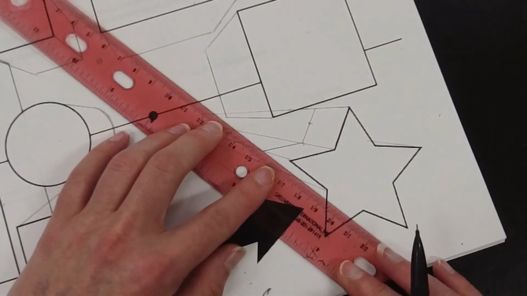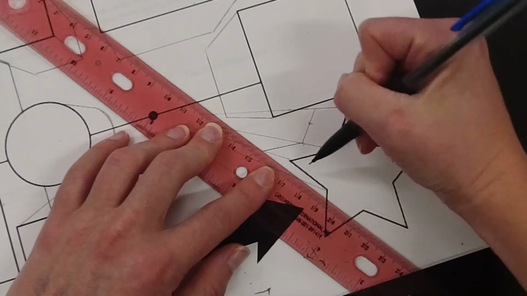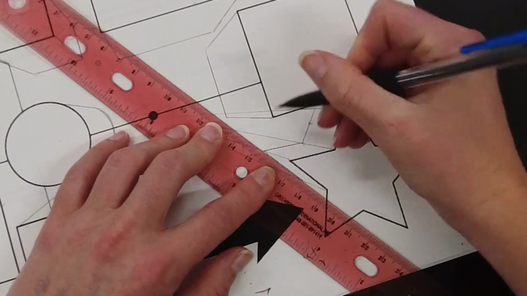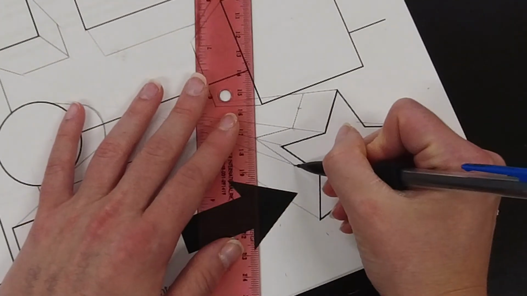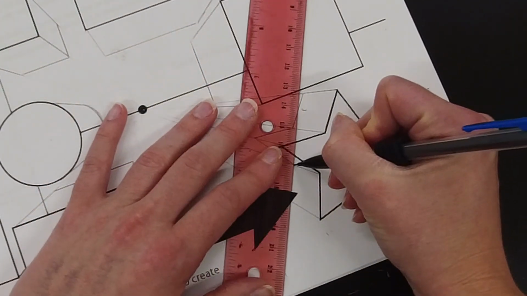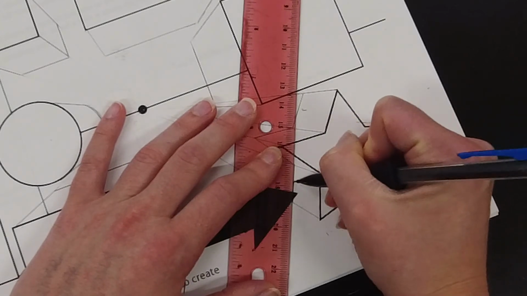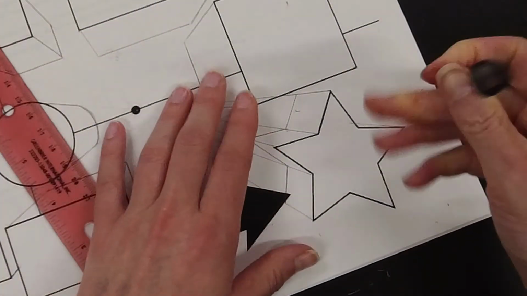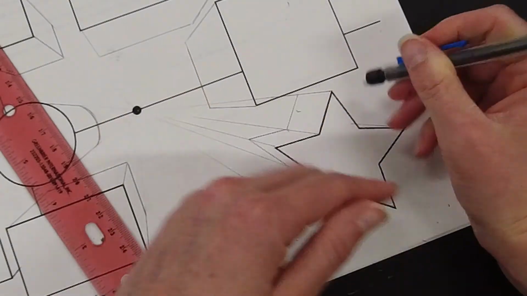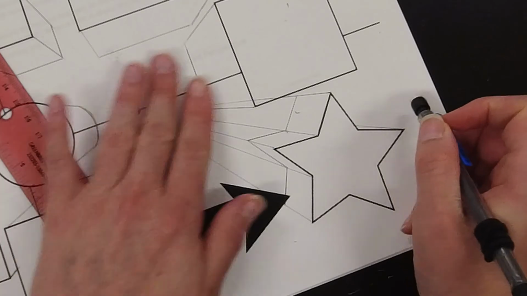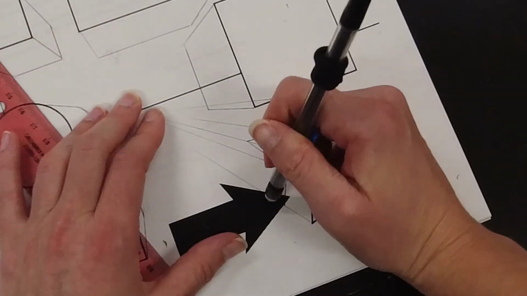Same thing here. I'm going to keep it parallel to this line. And then I'm going to come from this diagonal line out parallel with this line. So then on this edge here, it's such a thin little sliver that that's probably all I'm going to see.